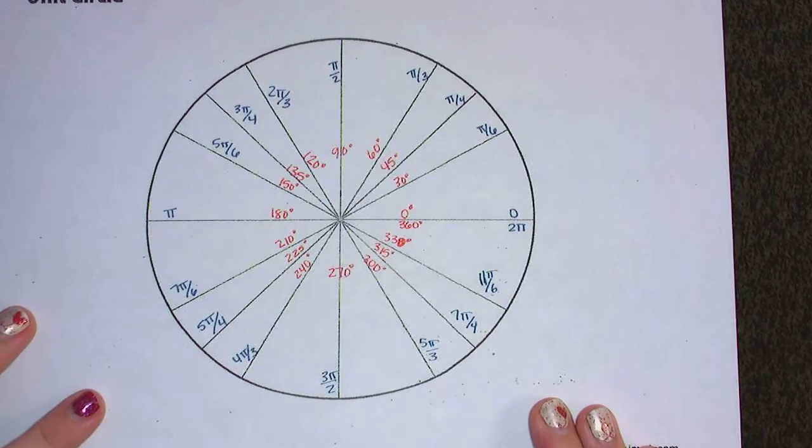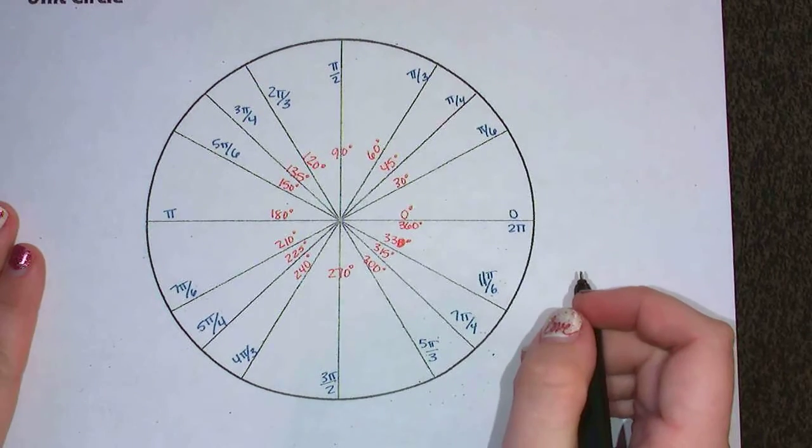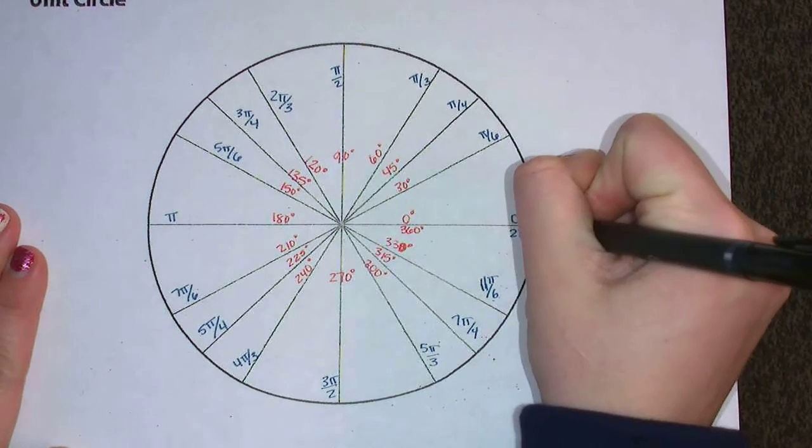Okay, so remember, technically this is drawn on a coordinate axis, so I'm going to draw the axis on here.